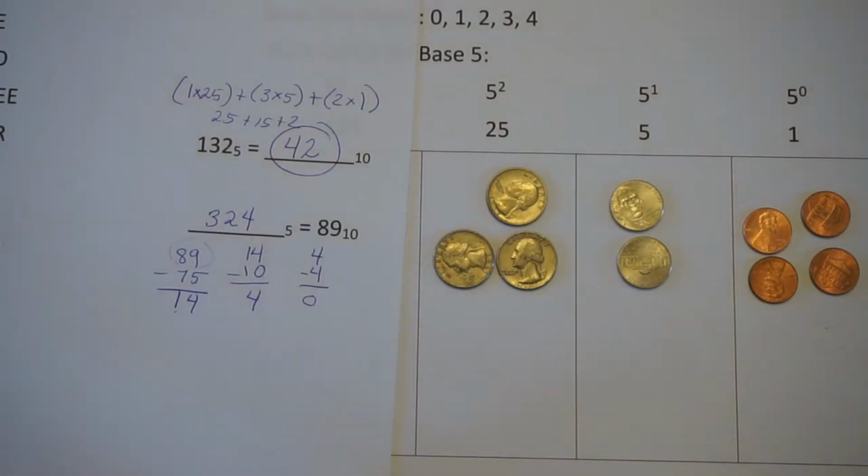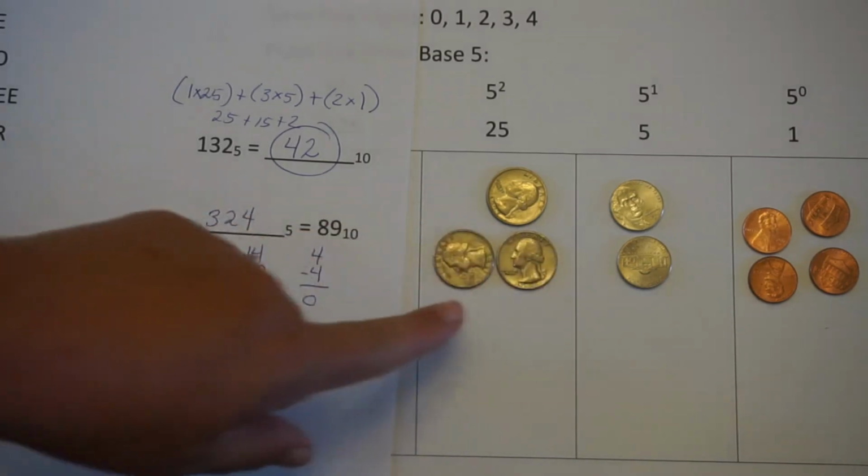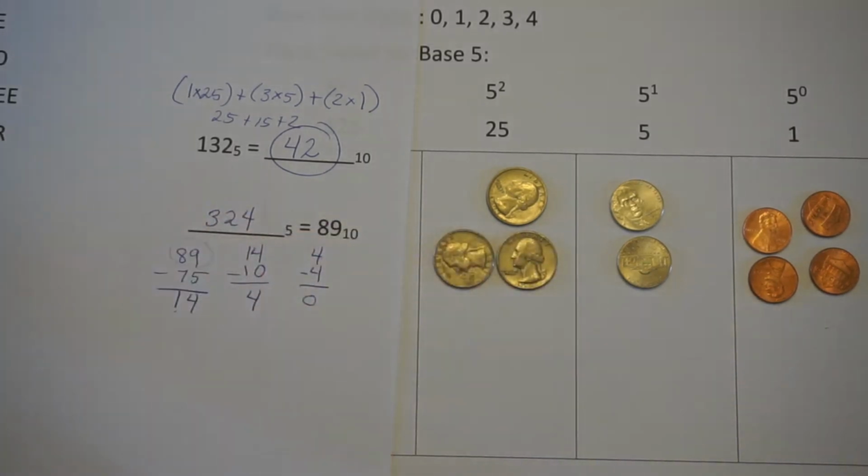I hope this helps as you begin your study of bases. Just really work with base 5. Count with it, convert back and forth with it, and that'll give you a really solid foundation for working with other bases. They all have the same structure, but at least in this base, we have something that we know about and feel comfortable with that we can use to help us understand.